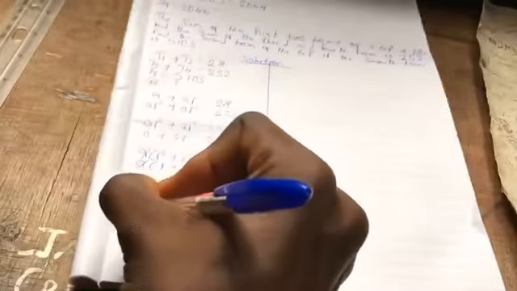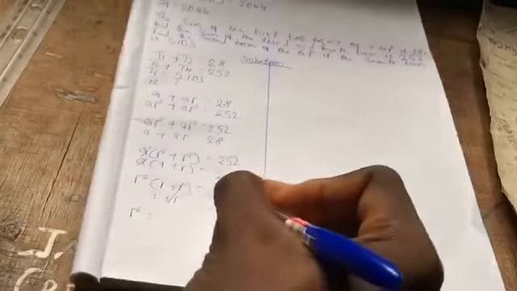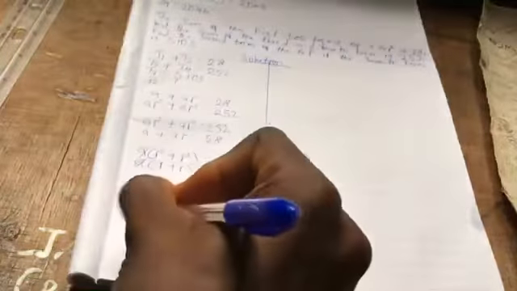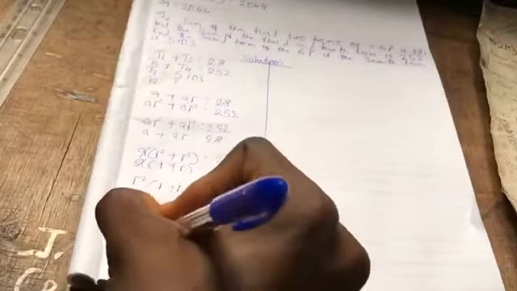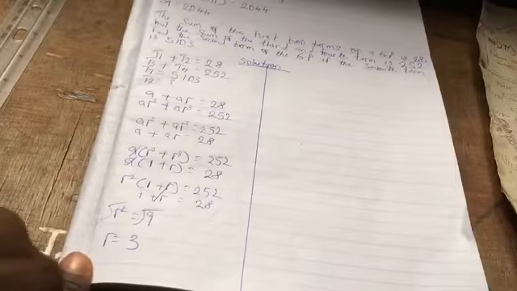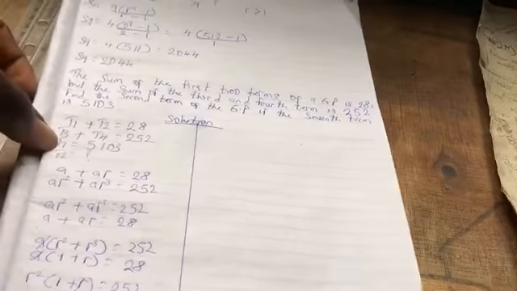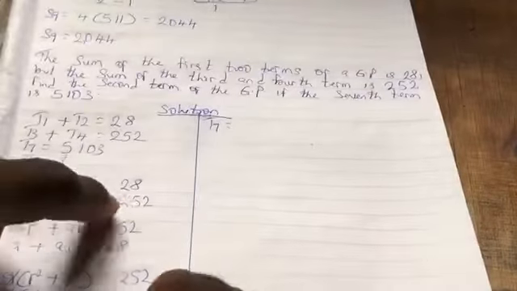Therefore, your r squared is equal to 252 divided by 28, which is 9. You square root both sides. Your r is equal to 3. Therefore, your r is 3. We are going to be looking for our a. You can look for our a in the first term, or you look for our a in T7. We'll be looking for a in T7.